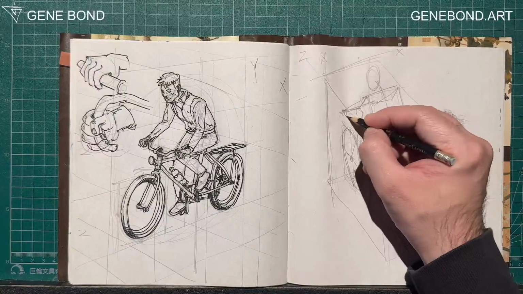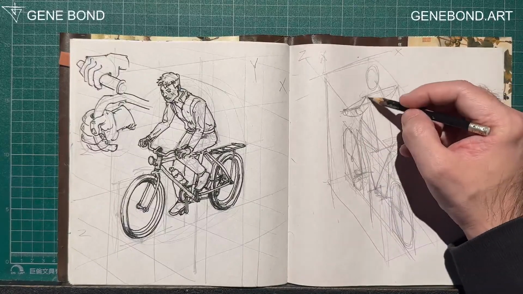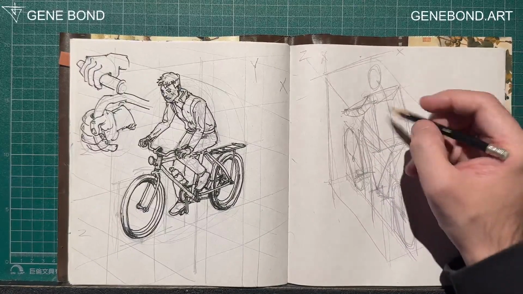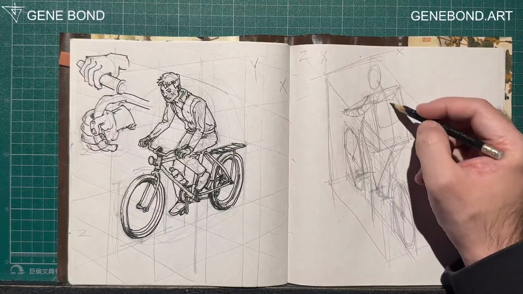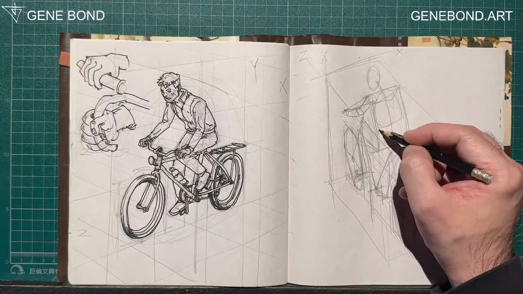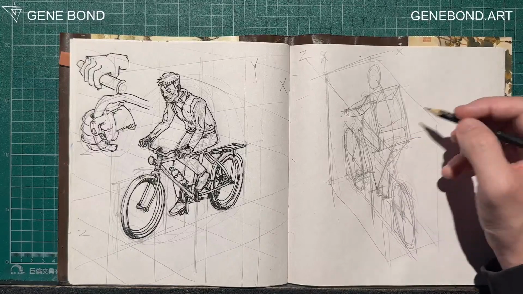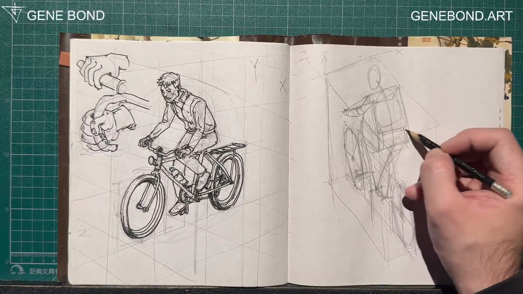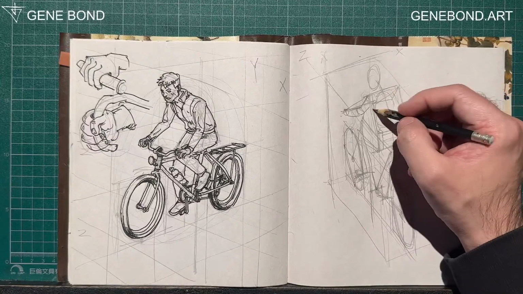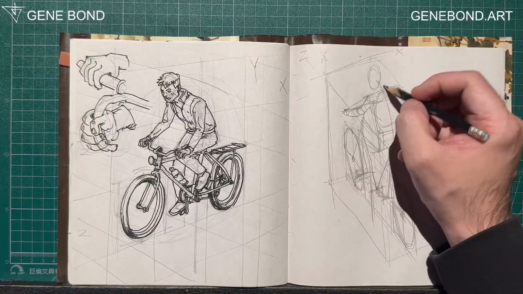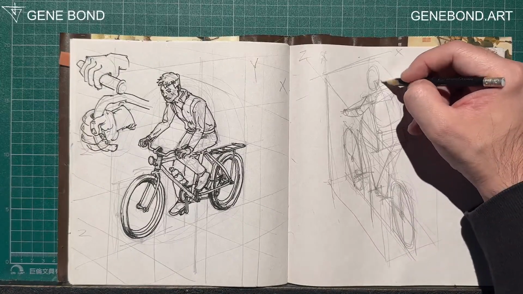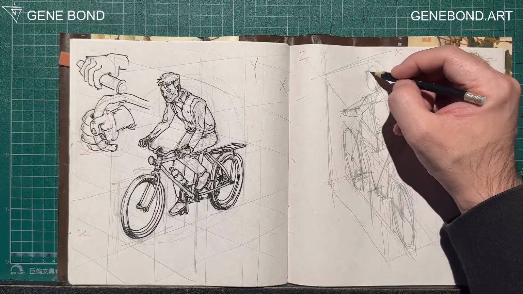Then I put these tubes. Again, depending on the preference and the kind of drawing, I can put this pelvis, rib cage, or whatever. And here we have the neck.